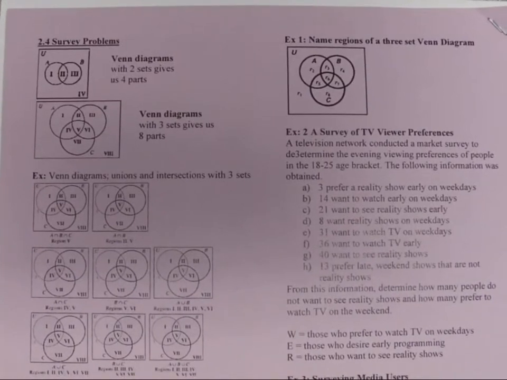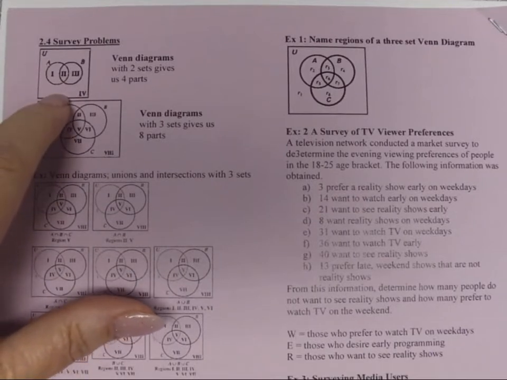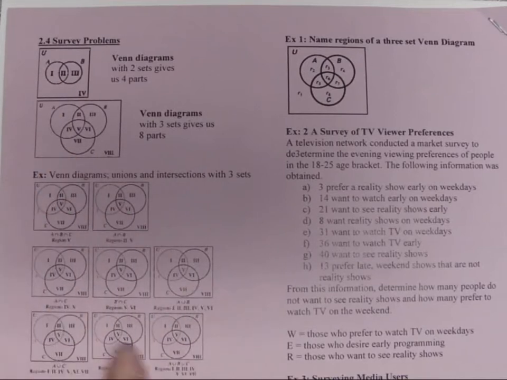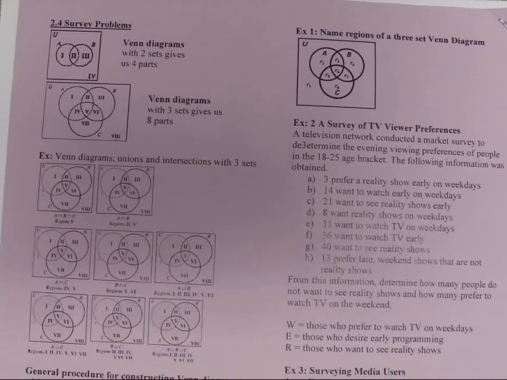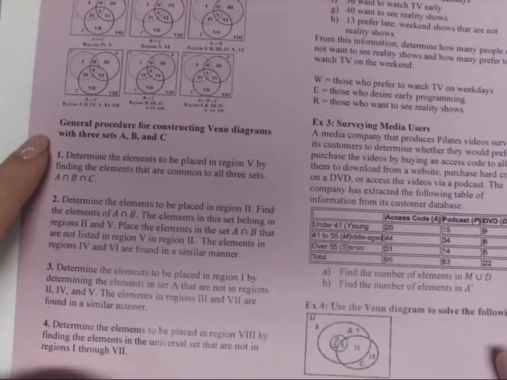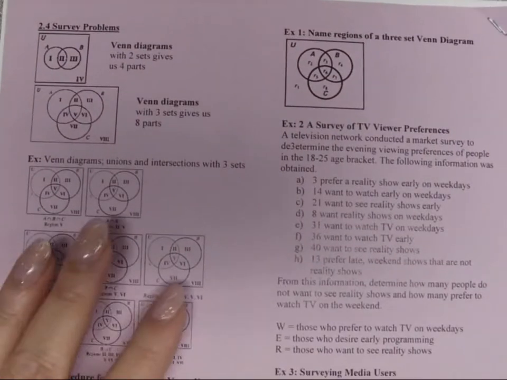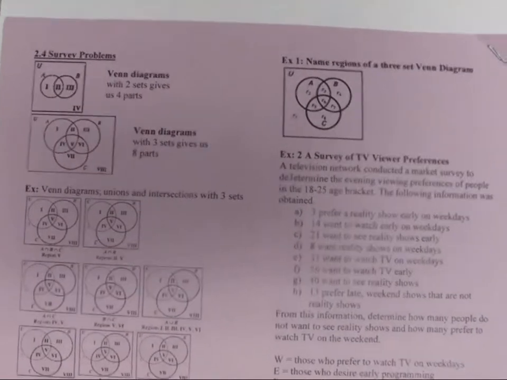So we're going to talk about survey problems. On your handout, I've given you a reminder of what Venn diagrams look like and what the regions are in a 2 and a 3 diagram, and this gives you an overview of the intersections. And you've got some general procedures for constructing Venn diagrams. I'll let you look at that because we're going to talk about those things as we go.